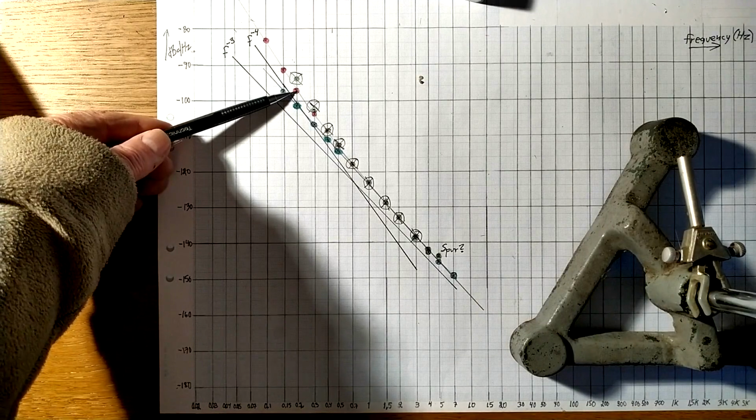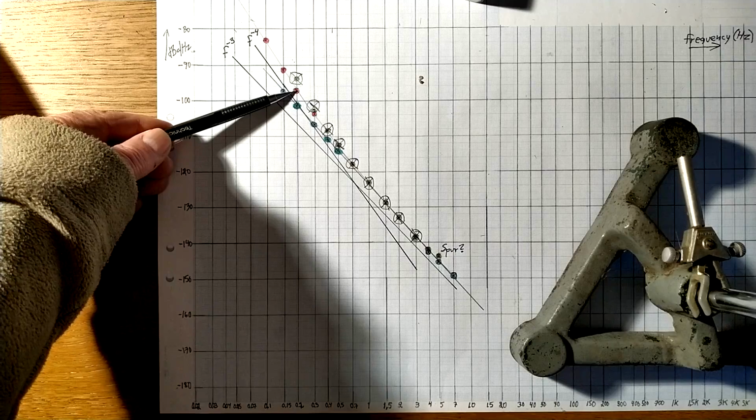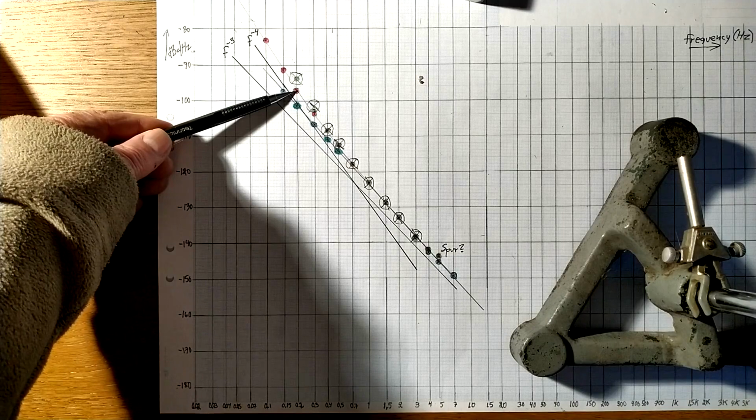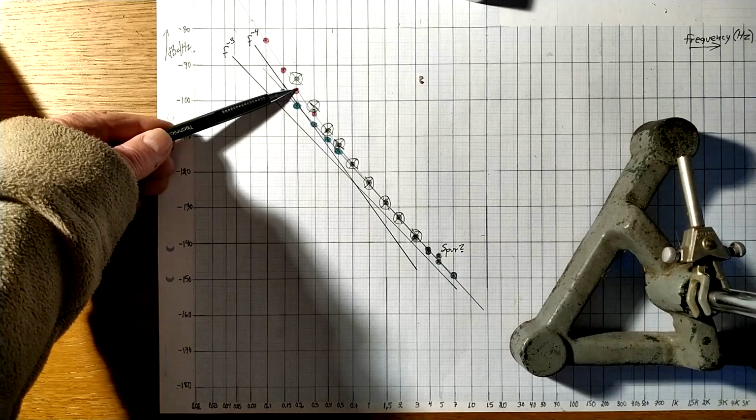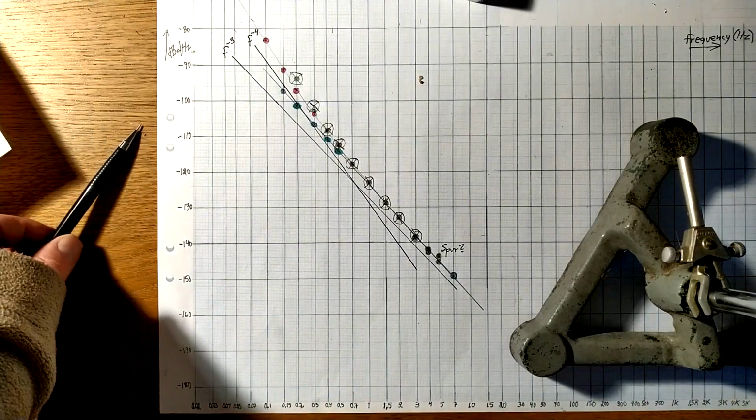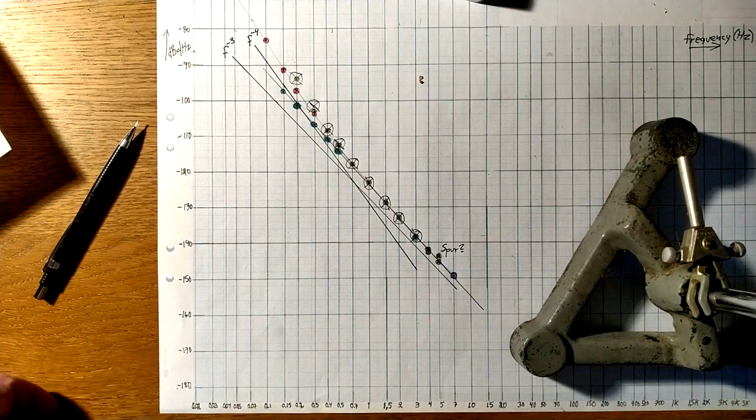Something has happened with the oscillator. I will look at that in another video, because now I will stop this one here and make a separate one about the PLL problems and why it is unstable.